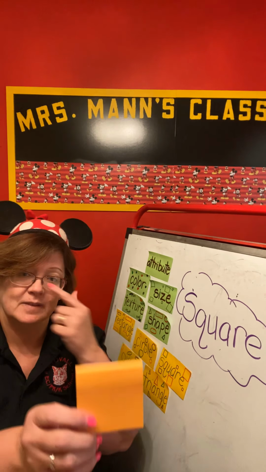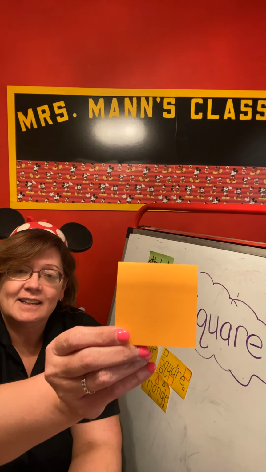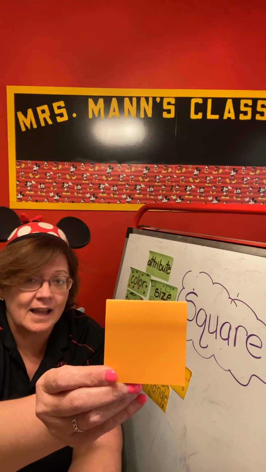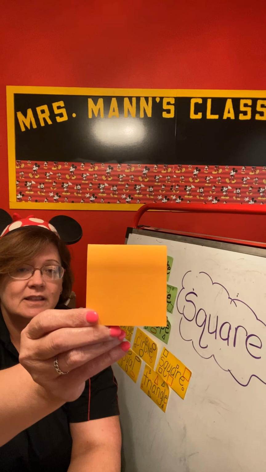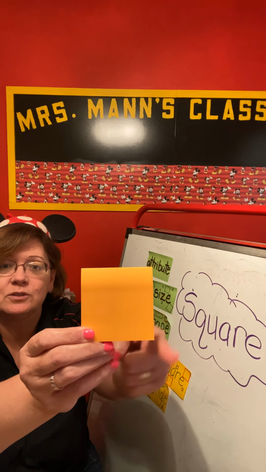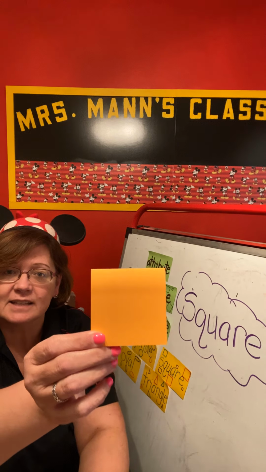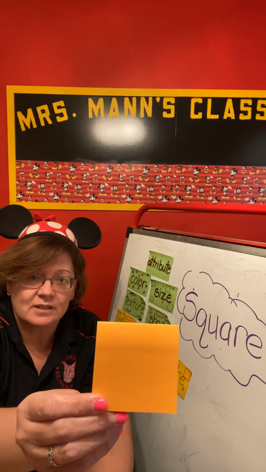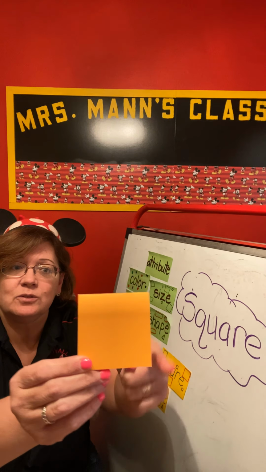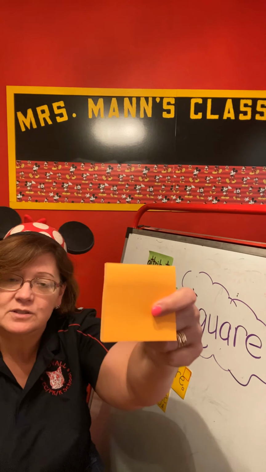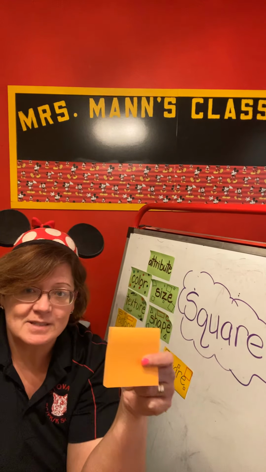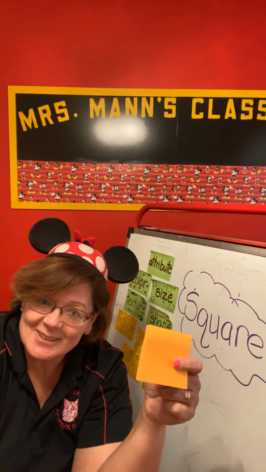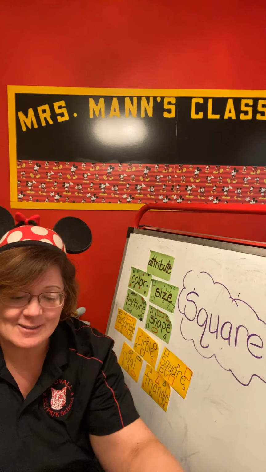Okay. And I'm just going to show you one more thing. We'll do this one. Now we saw a pad of paper just a minute ago, but it was not a square. Now look at this one. 1, 2, 3, 4. 4 sides. They're all the same length. They're all short. 1, 2, 3, 4 corners. So is it a square? It is a square. Good job. Yes, it is a square.